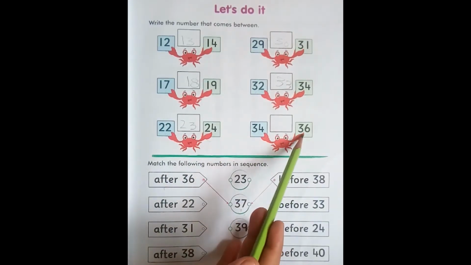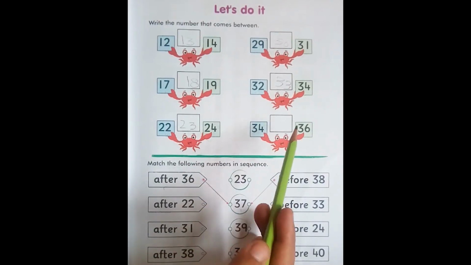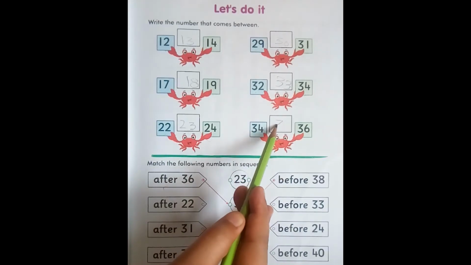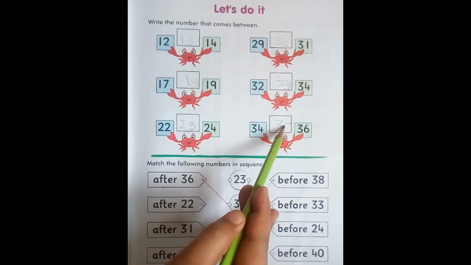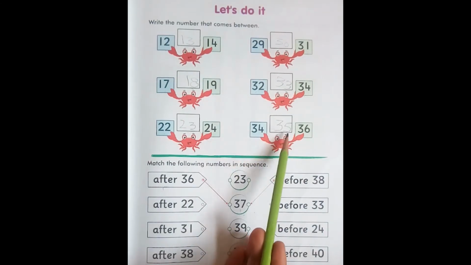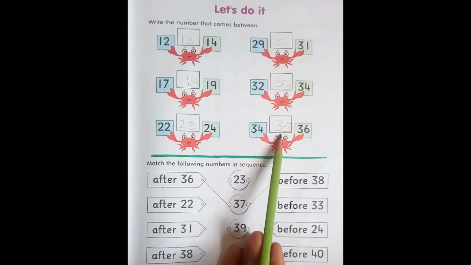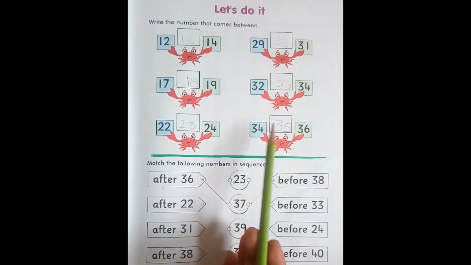34, 36. Which number is missing? 35. 34, 35, 36.